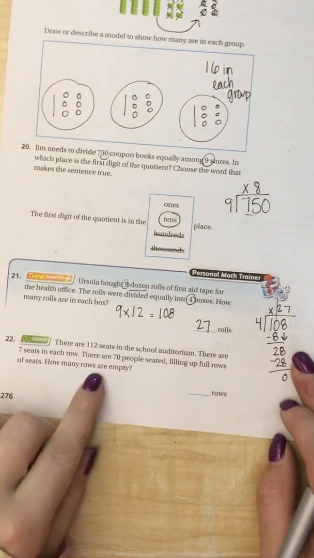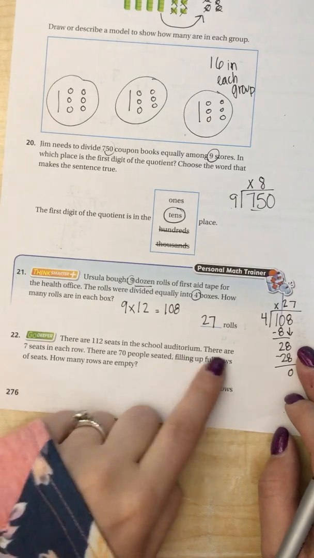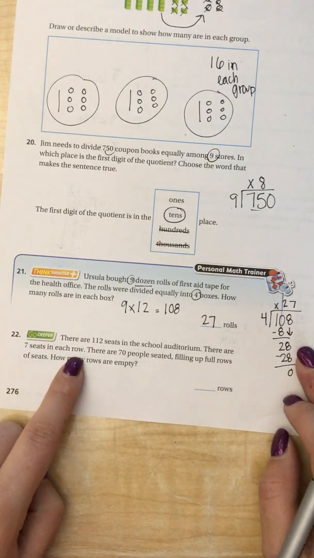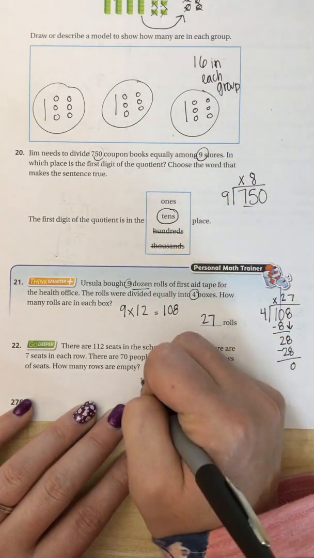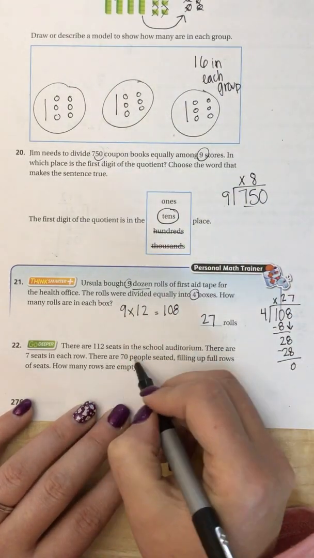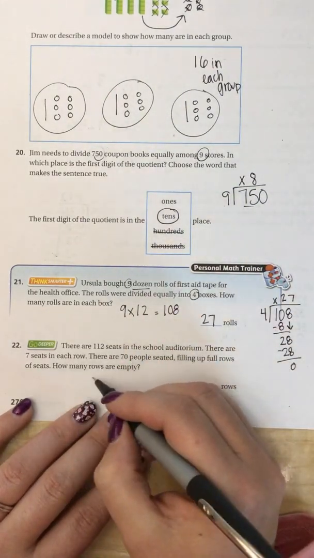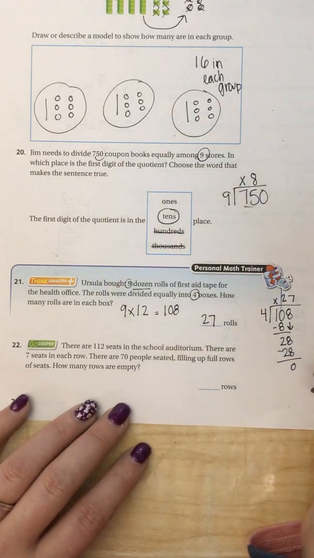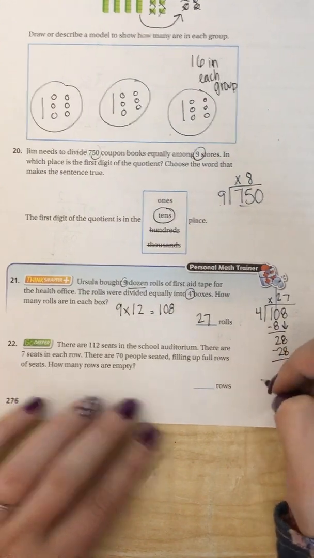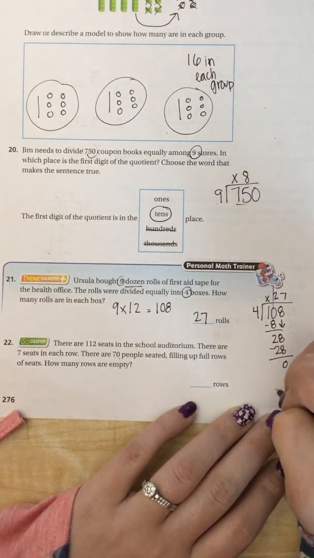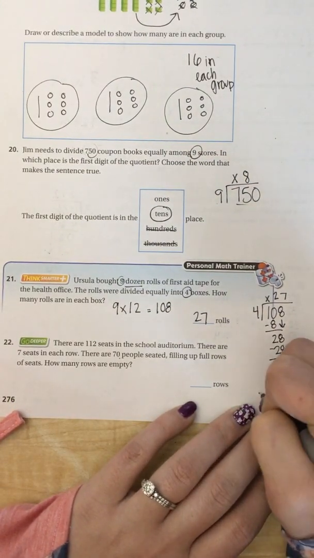Last question, there were 112 seats in the school auditorium. There are 7 seats in each row. So first, it says there are 70 people seated, filling up full rows of seats. How many rows are empty? So if I know there are 7 seats in each row and there are 70 people, that means that there are 70 divided by 7.